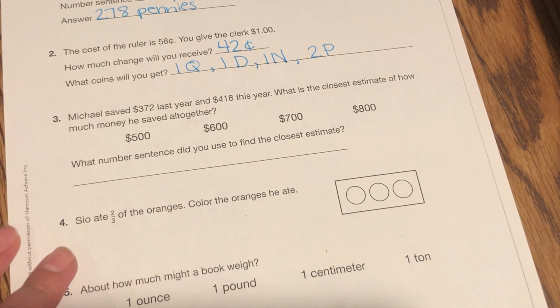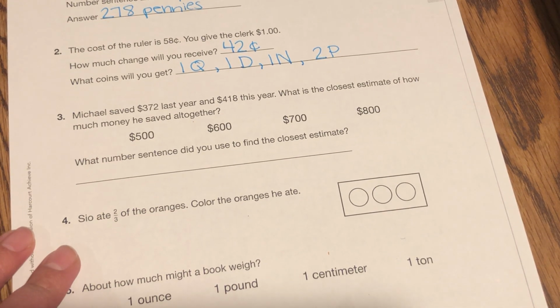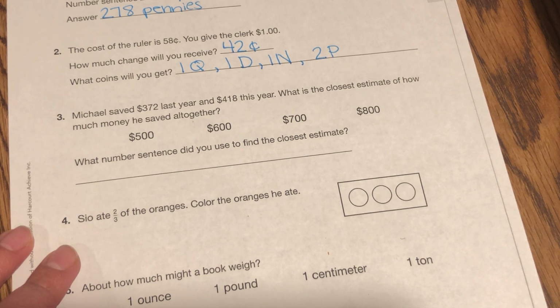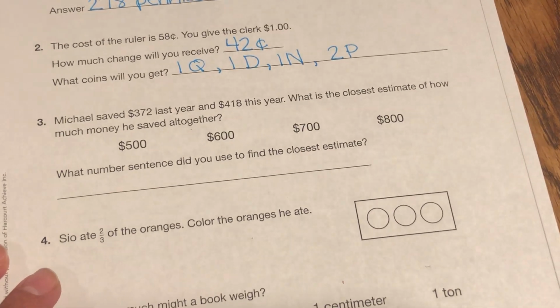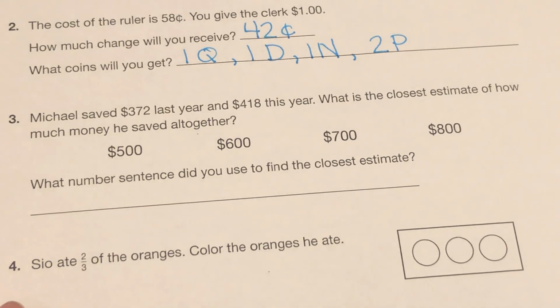Awesome. Okay, Michael saved $372 last year and $418 this year. What is the closest estimate of how much money he saved altogether? So when I think of estimates, I think of rounding. So above my numbers, I am going to round.